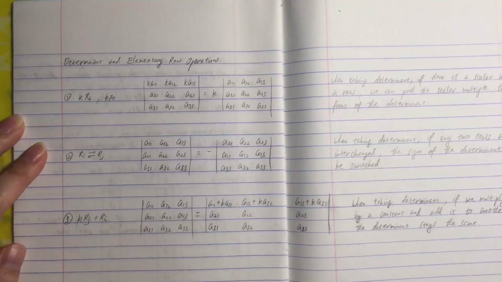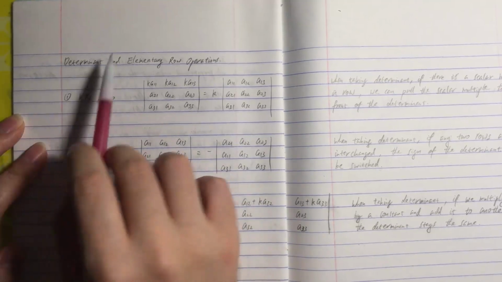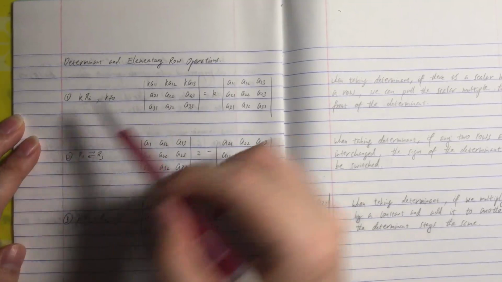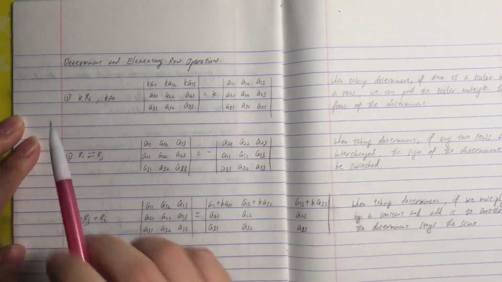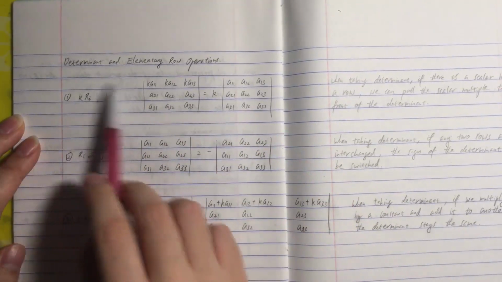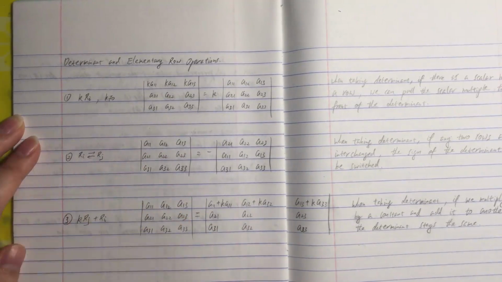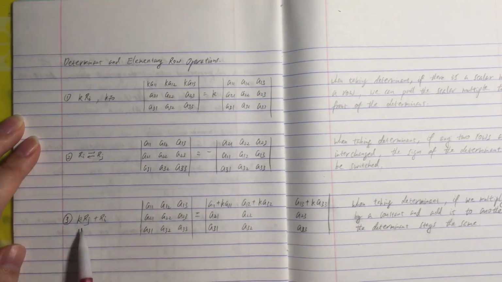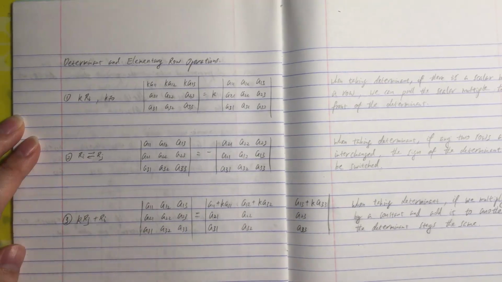Next, let me show you the relationship between determinant and elementary row operations. We know that there are three elementary row operations. We can multiply a row by a non-zero constant. We can interchange two rows. Or we can multiply a row by a constant and add it to another row. Those are the three elementary row operations.